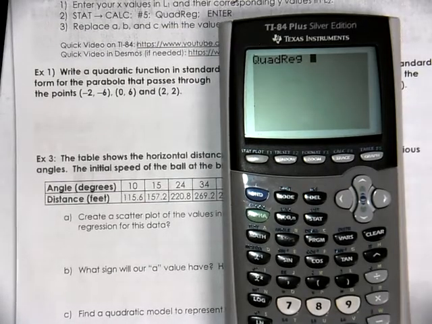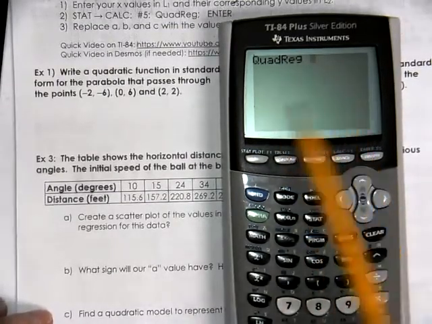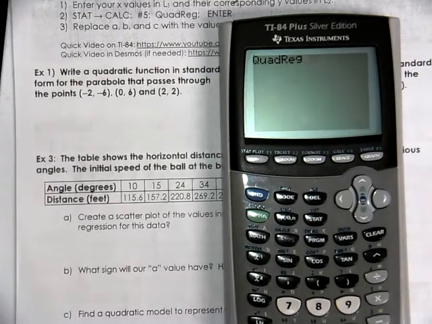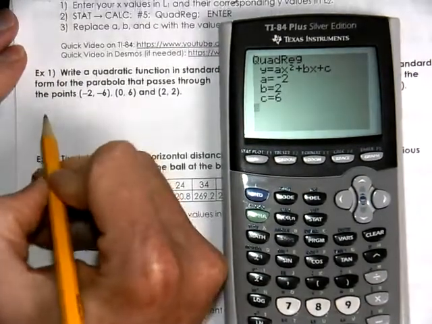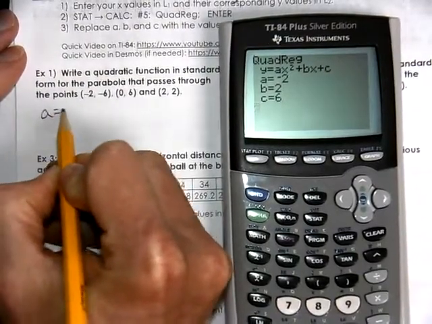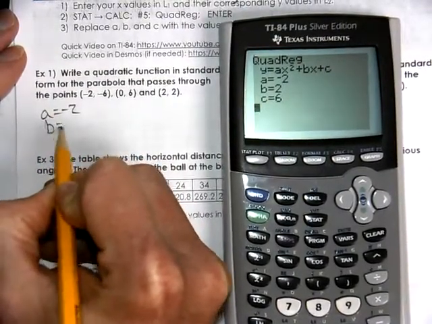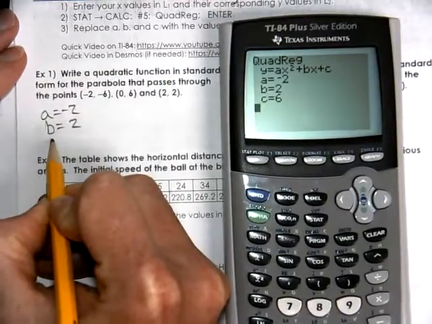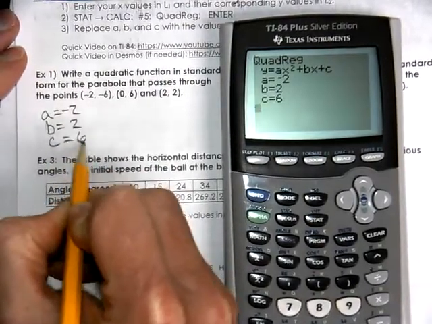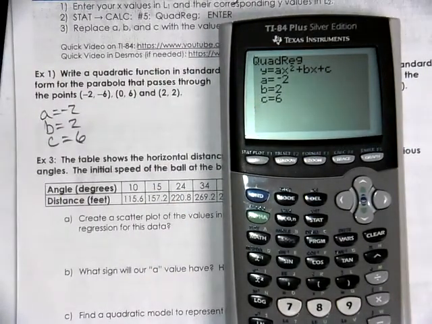Your calculator might show you multiple lines and say calculate at the bottom and tell you stuff about L1 and L2 and so forth. If you go down to calculate, or if you're on this type of calculator, you'll just hit enter and you should see that your A value is going to be negative 2, your B value is going to be positive 2, and your C value is going to be 6.